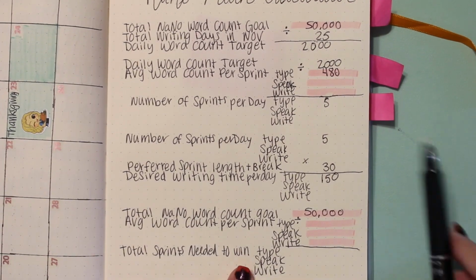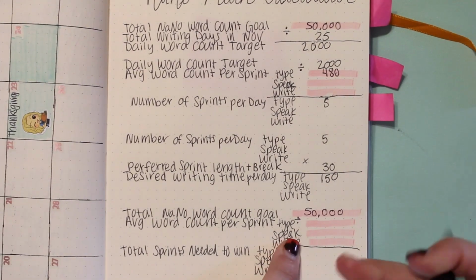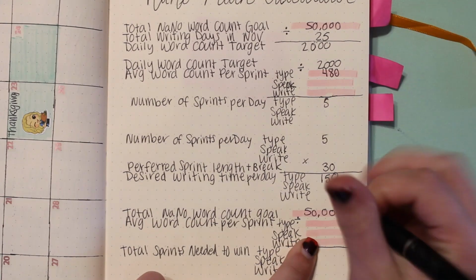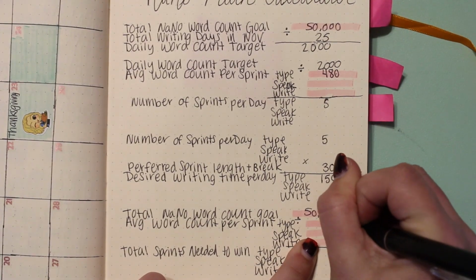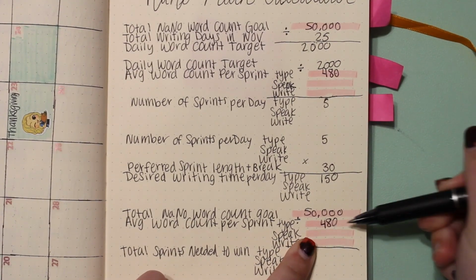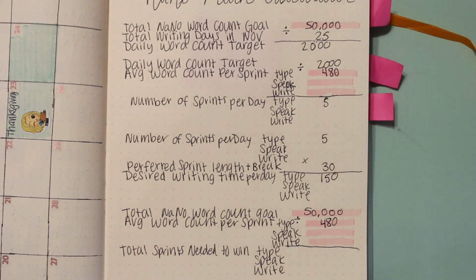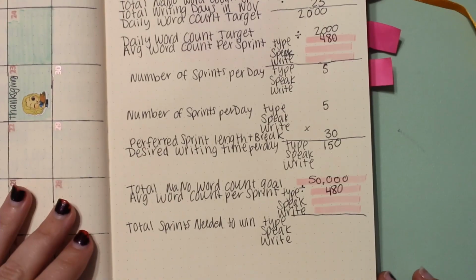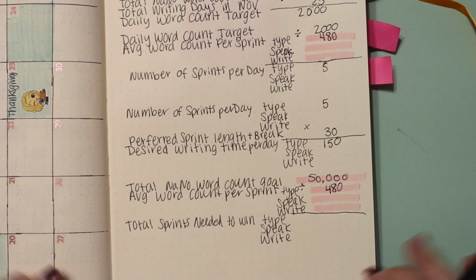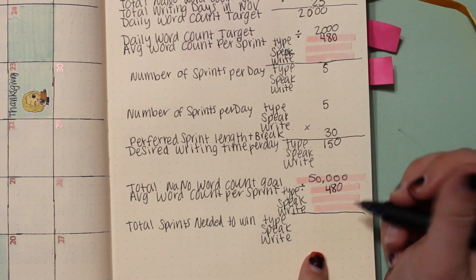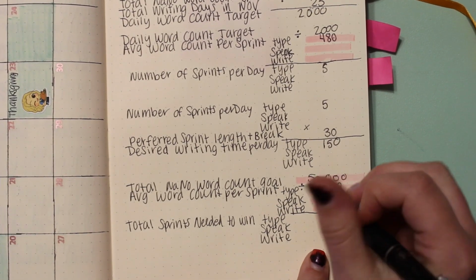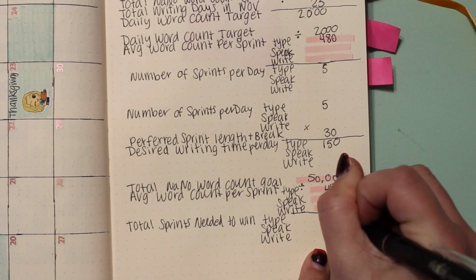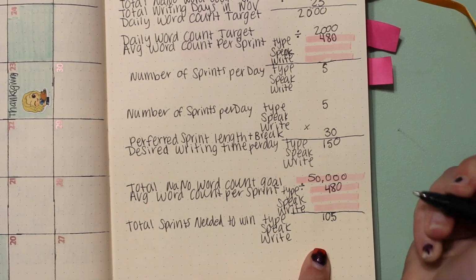Then, with that information, we know the average words per sprint from here, so we're 480. So then we take 50,000, divide that by 480. And that number is 104.166. So that rounding up will give us 105.